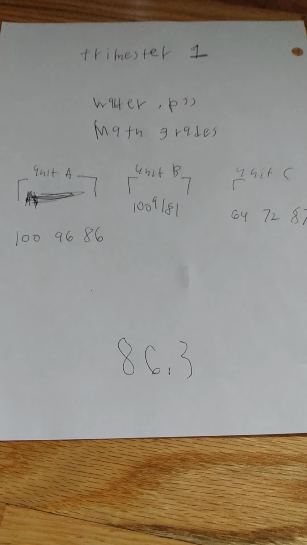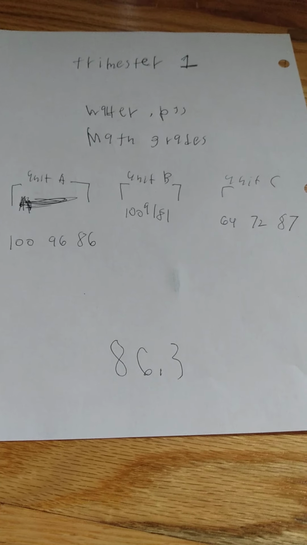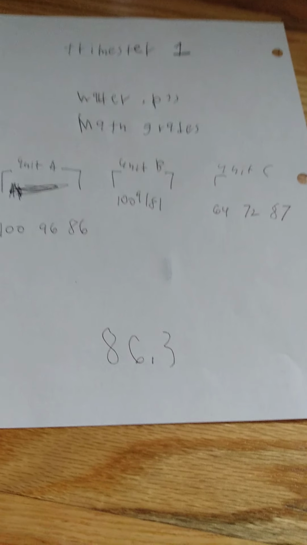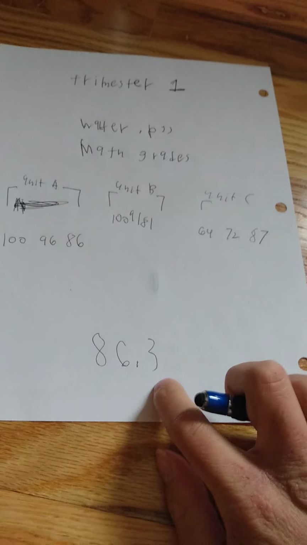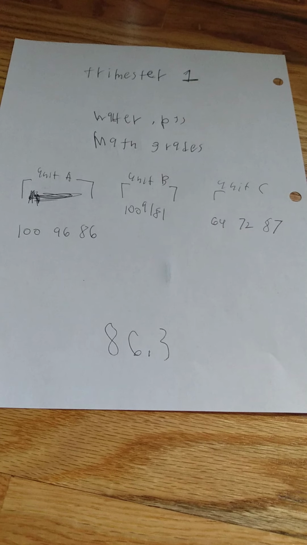That's how teachers find your grade for Infinite Campus and your report cards at the end of the year, and possibly trimesters, because they want to keep track of how well you're doing. And this is how teachers do it officially.